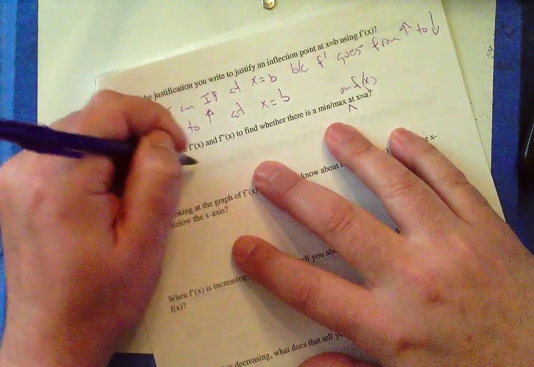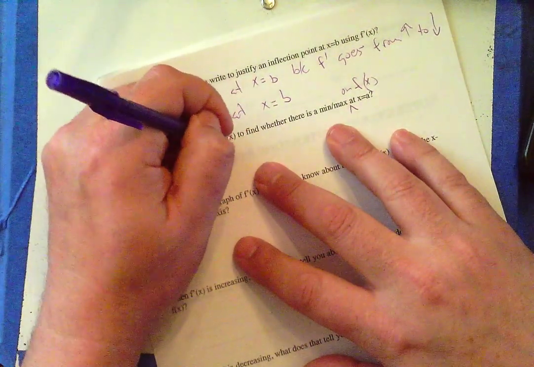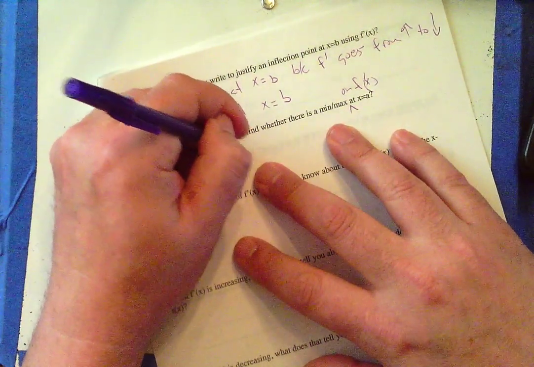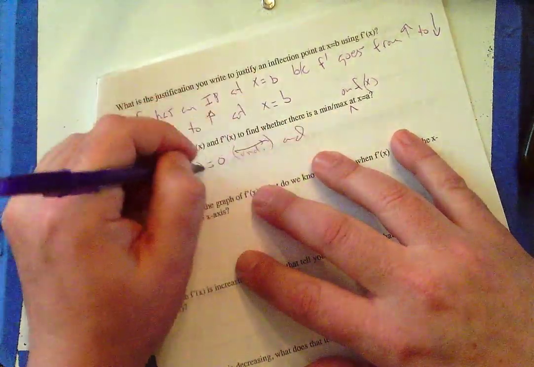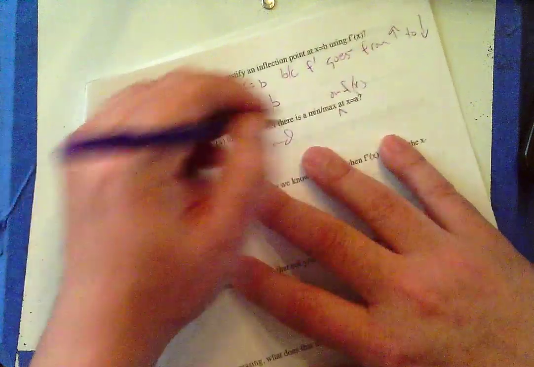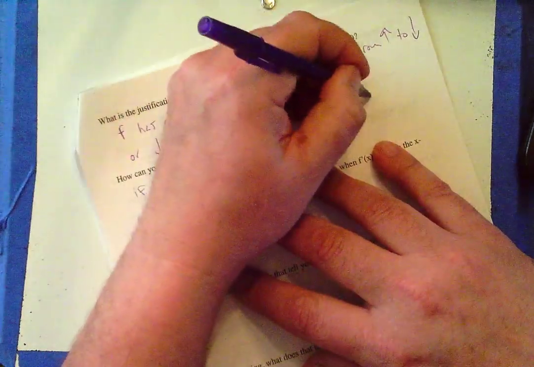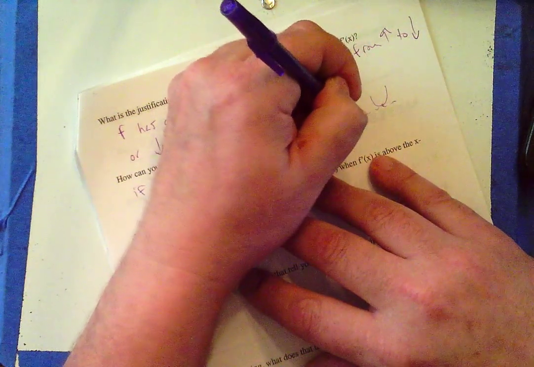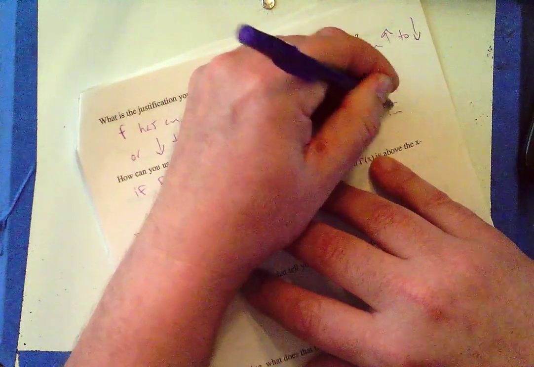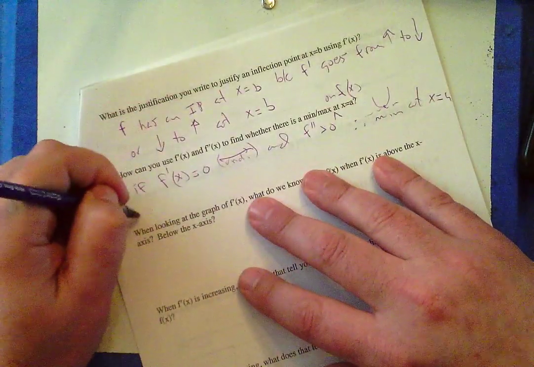If f prime of x equals 0, I think this works for undefined as well, but let's just go with f prime equals 0 and f double prime is greater than 0, then I'm looking at a situation like this, and therefore there is a min at x equals a.